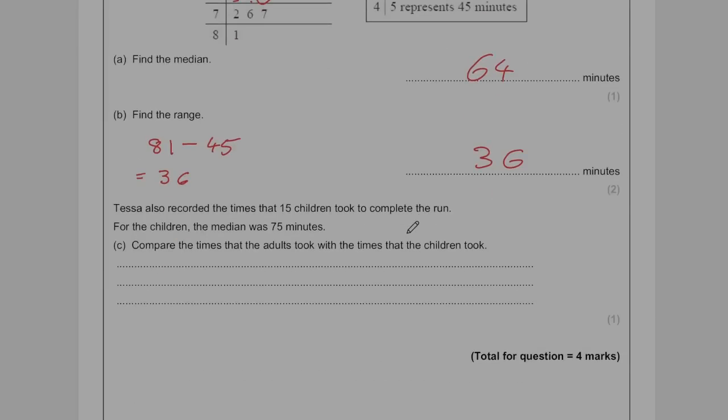Part C. Tessa also recorded the time 15 children took to complete the run. The median for the children was 75 minutes. Compare the times that adults took with the times that children took.